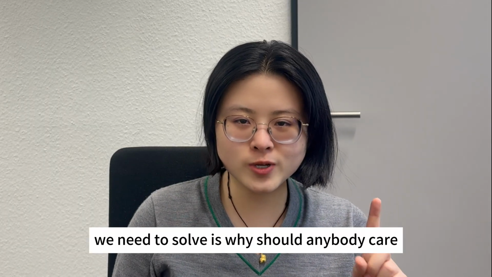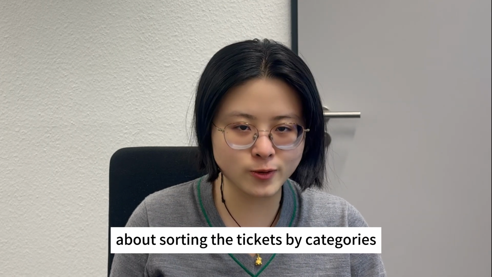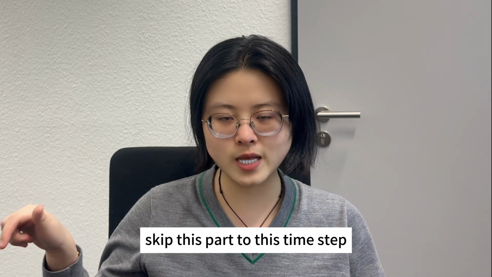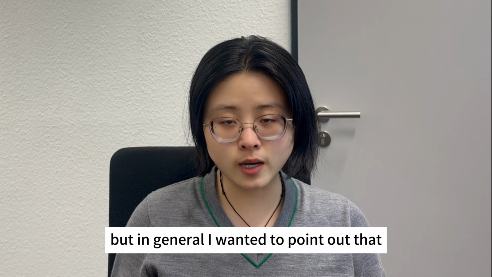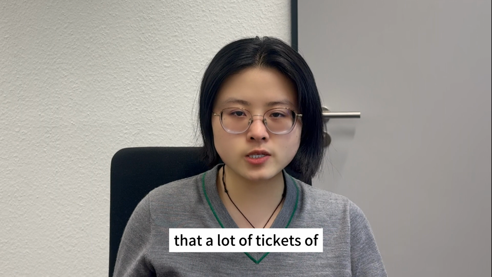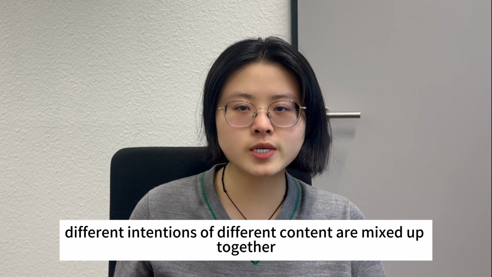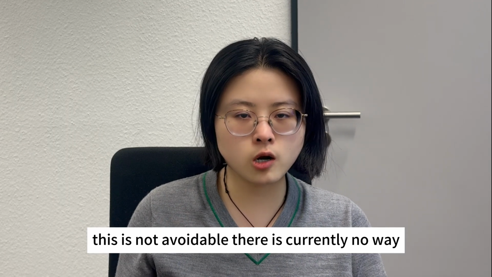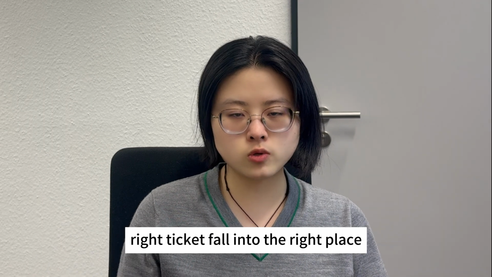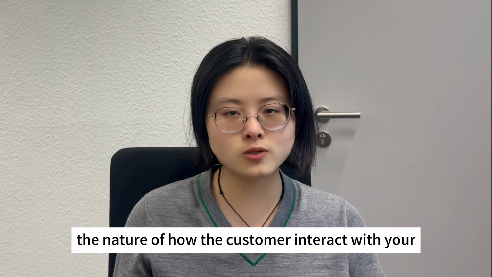So the first question we need to solve is, why should anybody care about sorting the tickets by categories? Well, if you already know what is very important for your business, you can skip this part to this timestamp. But in general, I find out in real-world business scenarios that a lot of tickets of different intentions, of different categories, of different content are mixed up together. This is not avoidable. There is currently no way to build a web application to let the right ticket fall into the right place.